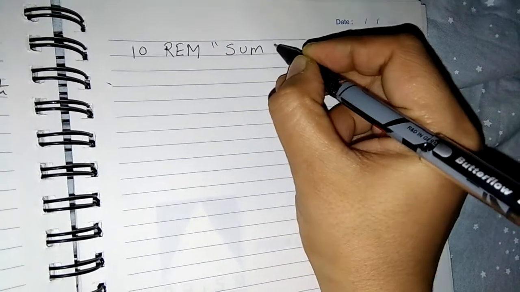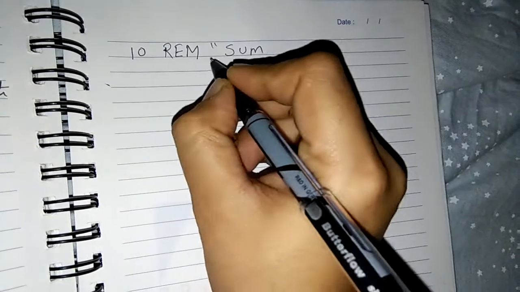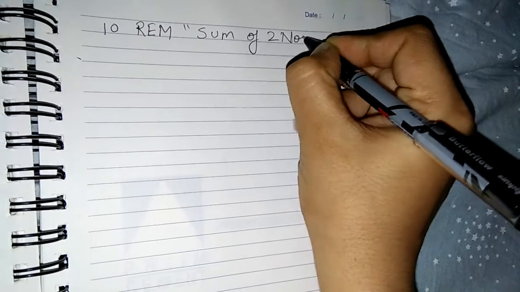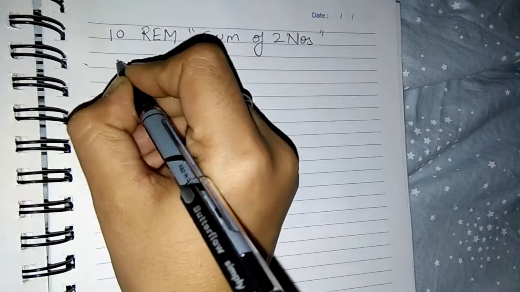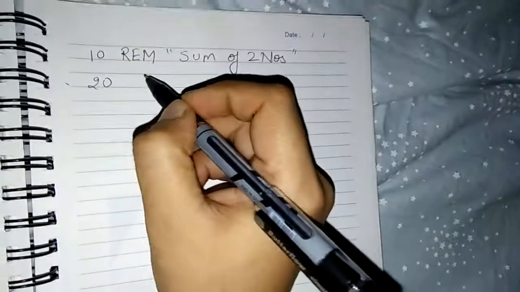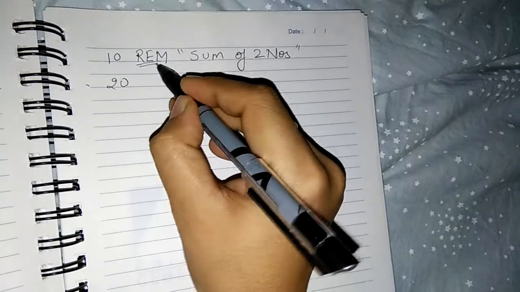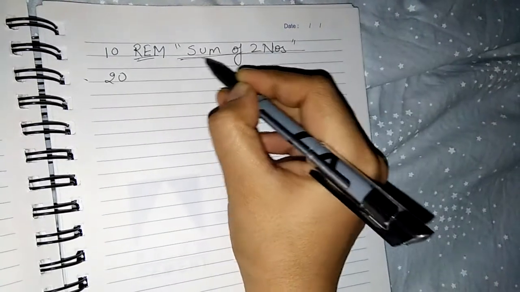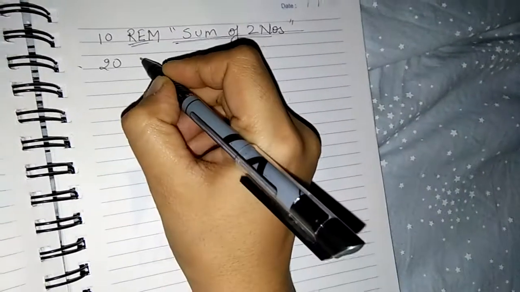I will write a comment: 10 rem sum of two numbers. This will help me remember, whenever I come back to this program, what this program is all about. I can just see the rem statement and find out what this program is doing.